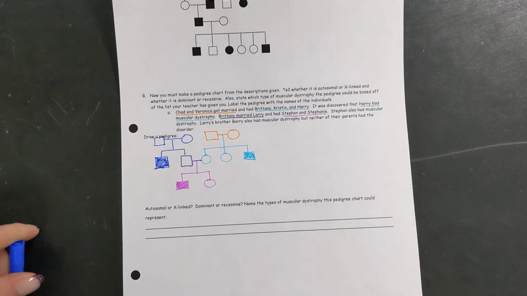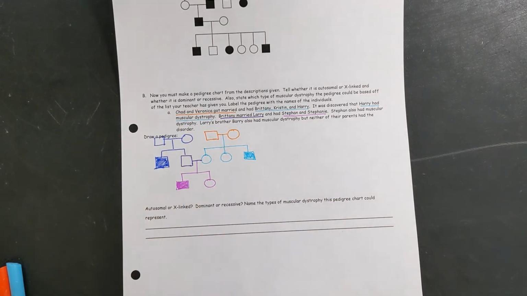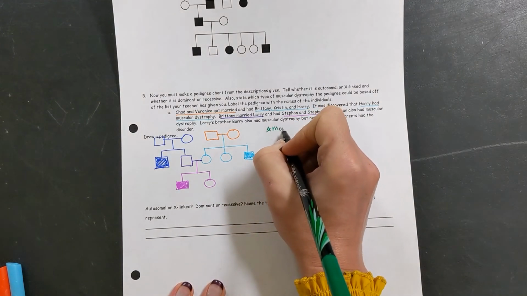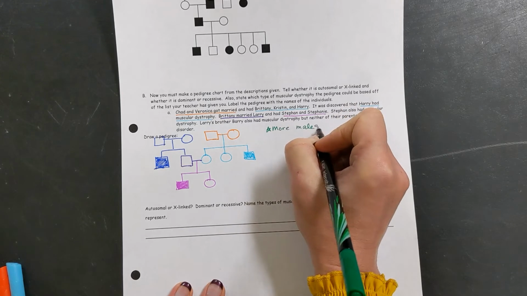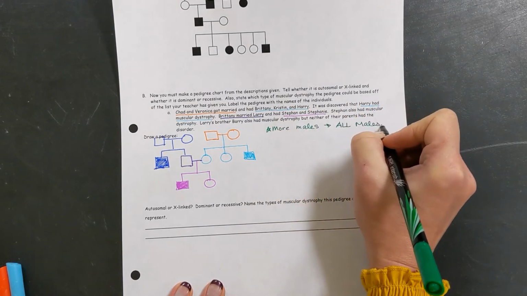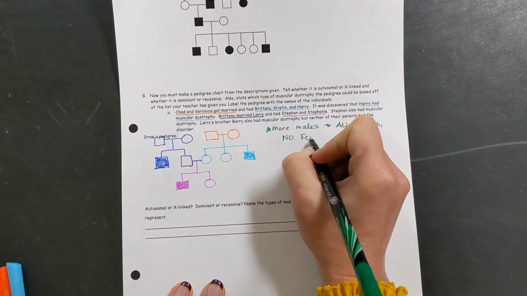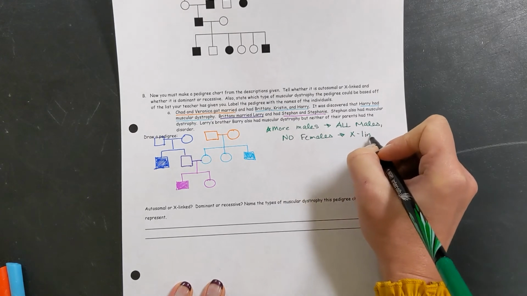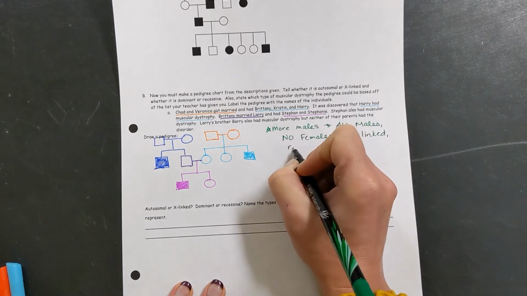So first thing you need to figure out is, is this sex-linked or autosomal? Well, if you start looking at everything here, we have 3 males and 2 females, no females that have the disorder. So more males or all males, no females is going to give you X-linked, recessive.